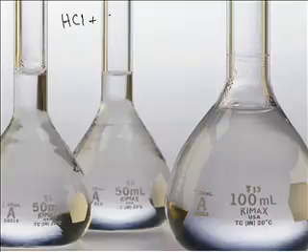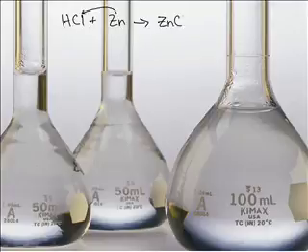Notice I don't bother with the numbers just yet. And what is that going to make? Well, this is a single replacement reaction. So the zinc is fighting for the chloride. He wins. So it's going to be ZnCl2.